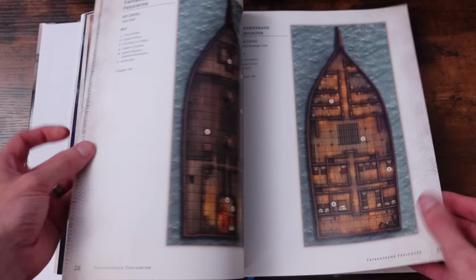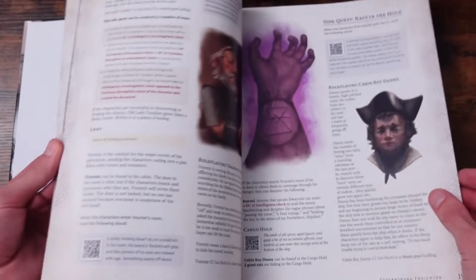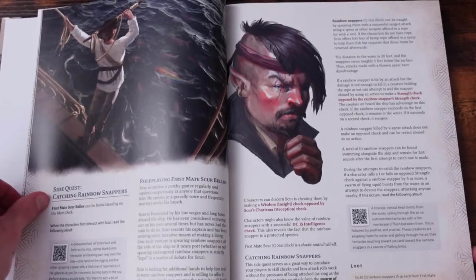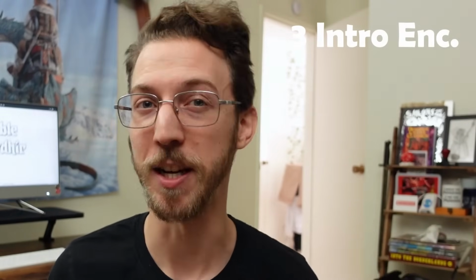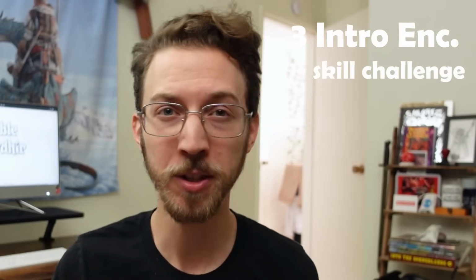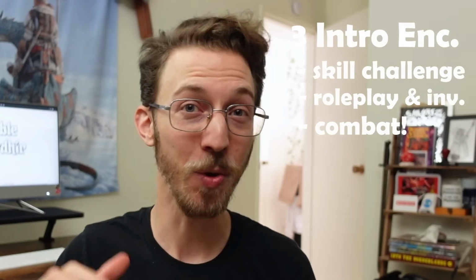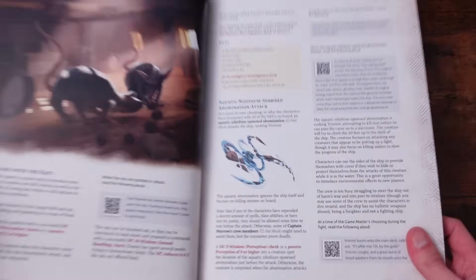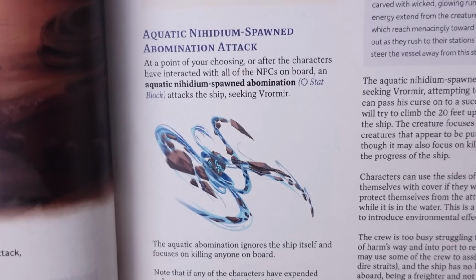This prologue includes 4 maps for the different levels of the Tavernsbane Freighter, several rumors that seamlessly introduce elements of the wider campaign, as well as 9 original creature stat blocks for the captain, the crew, and some monsters. For example, while your party is on the Tavernsbane, they can face any of the 3 introductory encounters, 1 focused on skill challenges, 1 for roleplay and investigation, and 1 best suited for combat. Then it ends with an exciting attack by one of the campaign's new monsters, an aquatic Nehidium-spawned abomination, hooking the party into the main quest. And that's all in the first 30 pages.